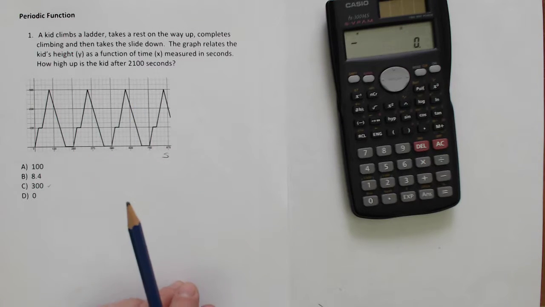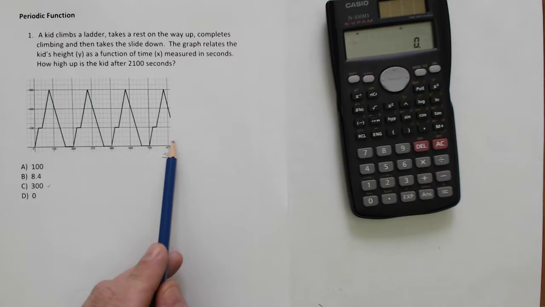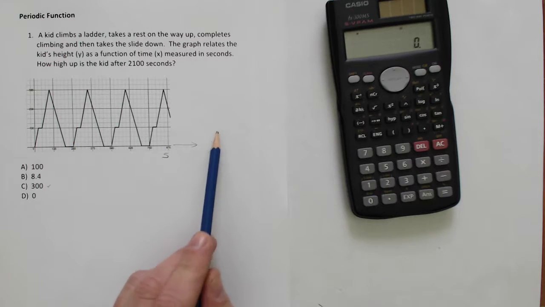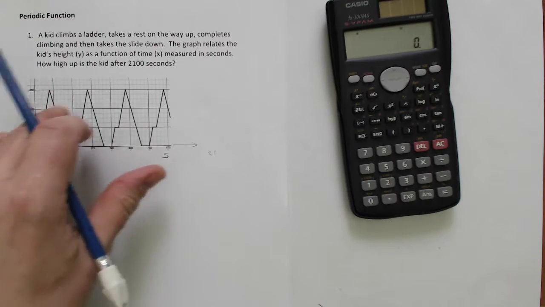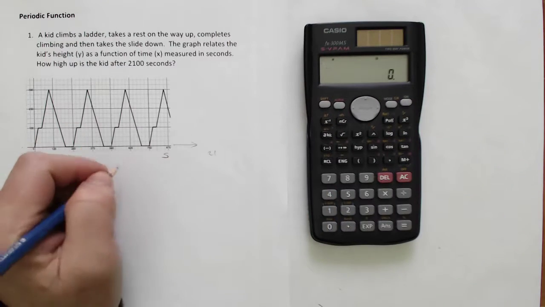And how high up is the kid after 2100 seconds? And the problem with trying to find 2100 is it runs off the graph. 2100 is way over here, and so how can we find the x and then the corresponding y? And that's the question. And that's how the periodic function always works. It'll always go beyond where we're at. So first thing we need to know always is the period.